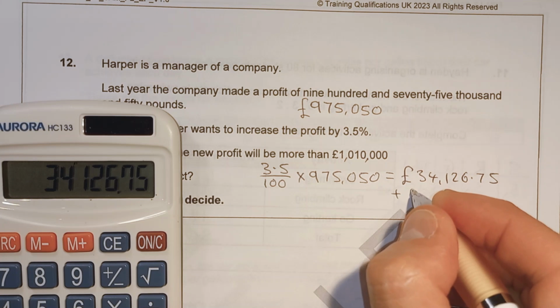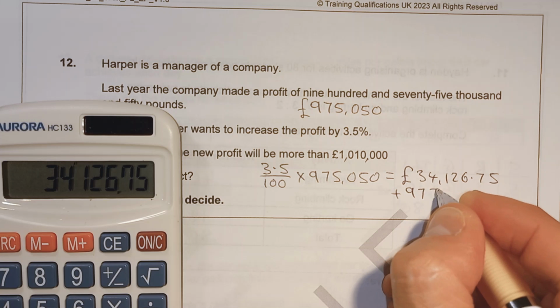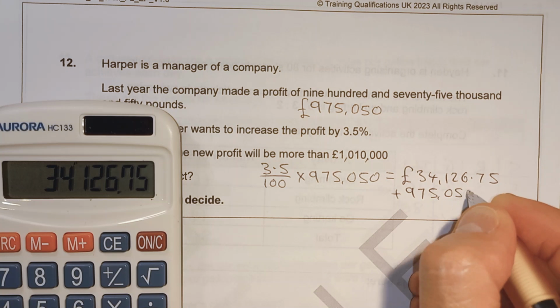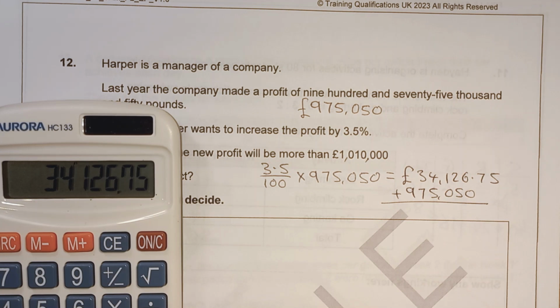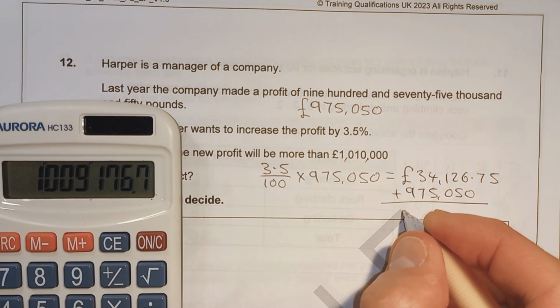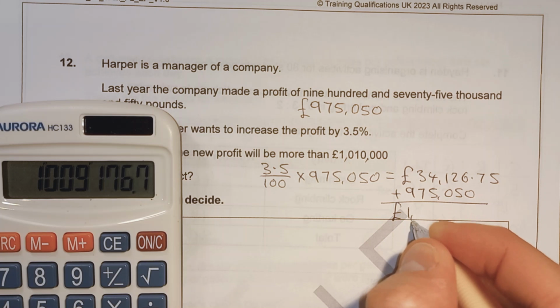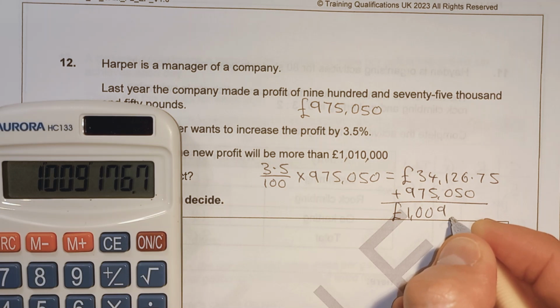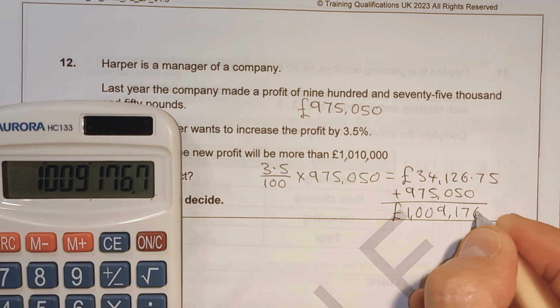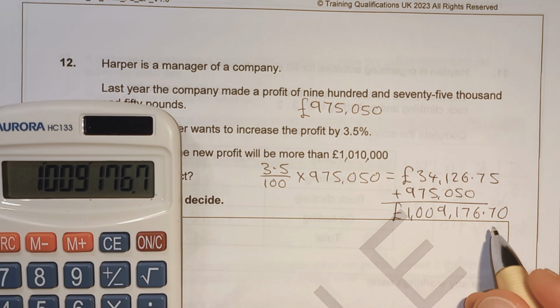Now we want to add back on the original 975,050 because that's what it's increasing by. Well, it's increasing by the 34,000. And we get £1,009,176.70.